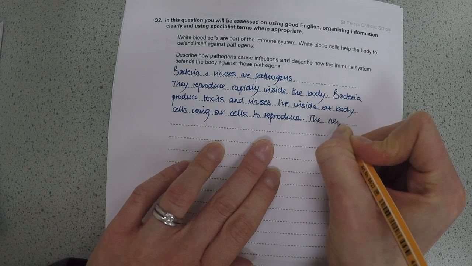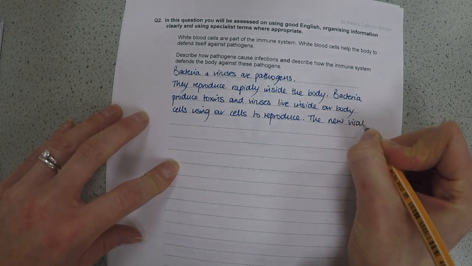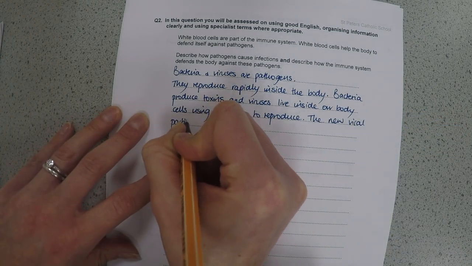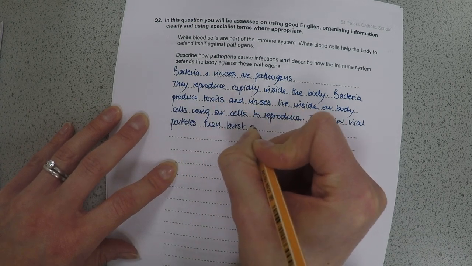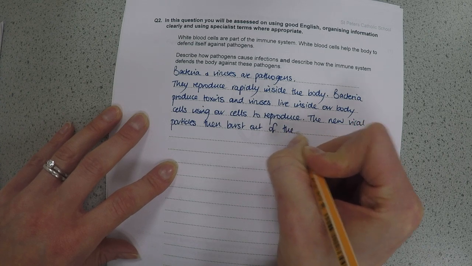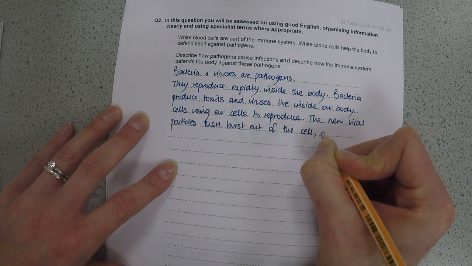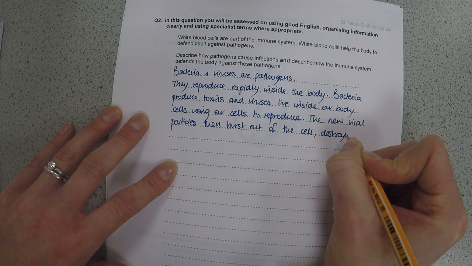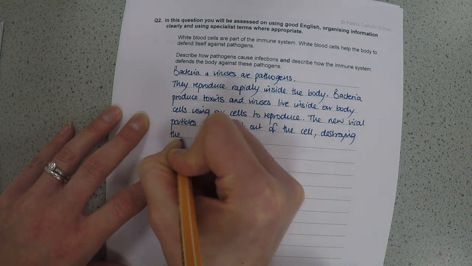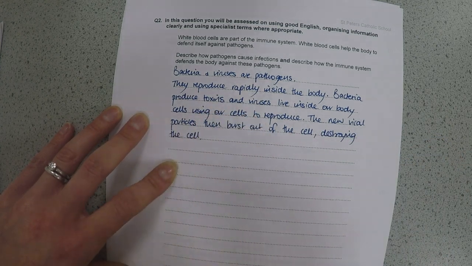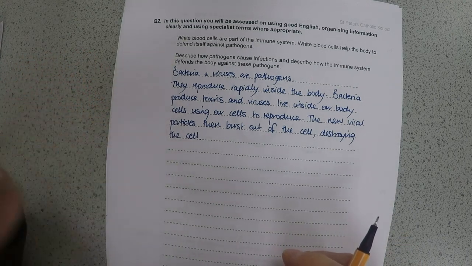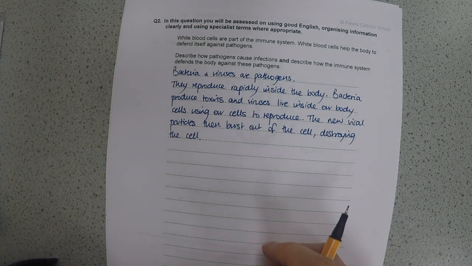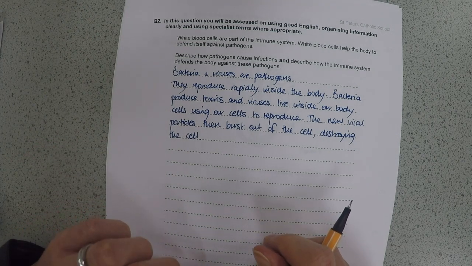The new viral particles then burst out of the cell, destroying the cell. So that focuses on the first part of the question, describing how pathogens cause infections, producing toxins and destroying our cells by living inside of them.